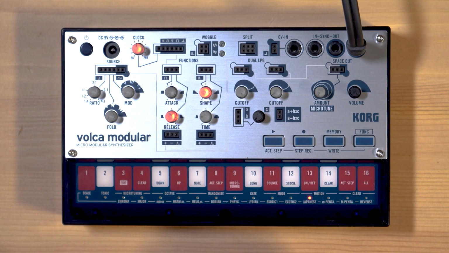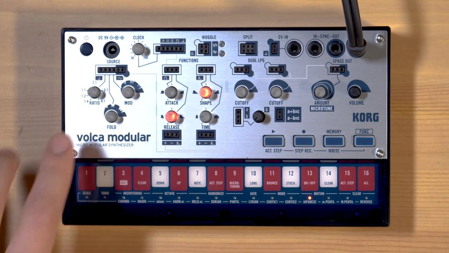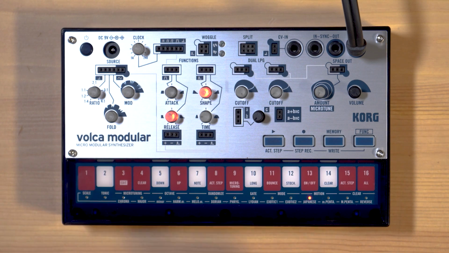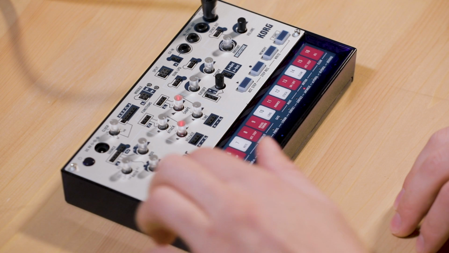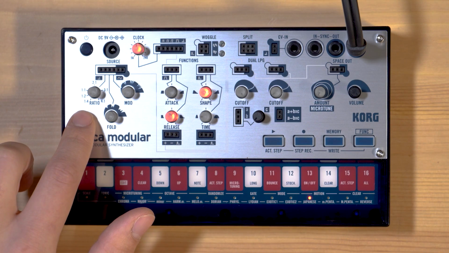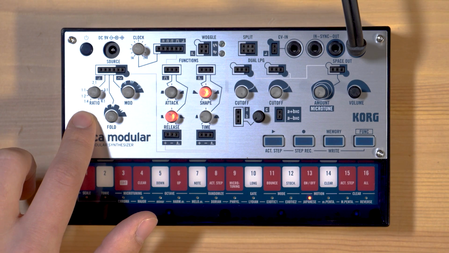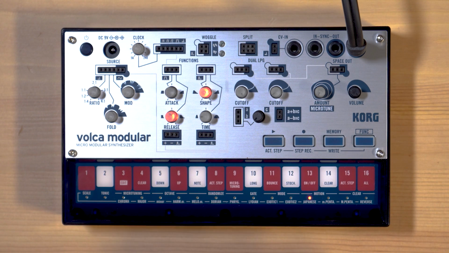And the frequency of the modulator oscillator is controlled by the ratio knob. When the ratio knob is turned all the way down, the frequency of the modulator oscillator is 1/4 of the frequency of the carrier oscillator, which works out to 2 octaves below. But if I turn that up, you have different ratios of modulator frequency to carrier frequency.